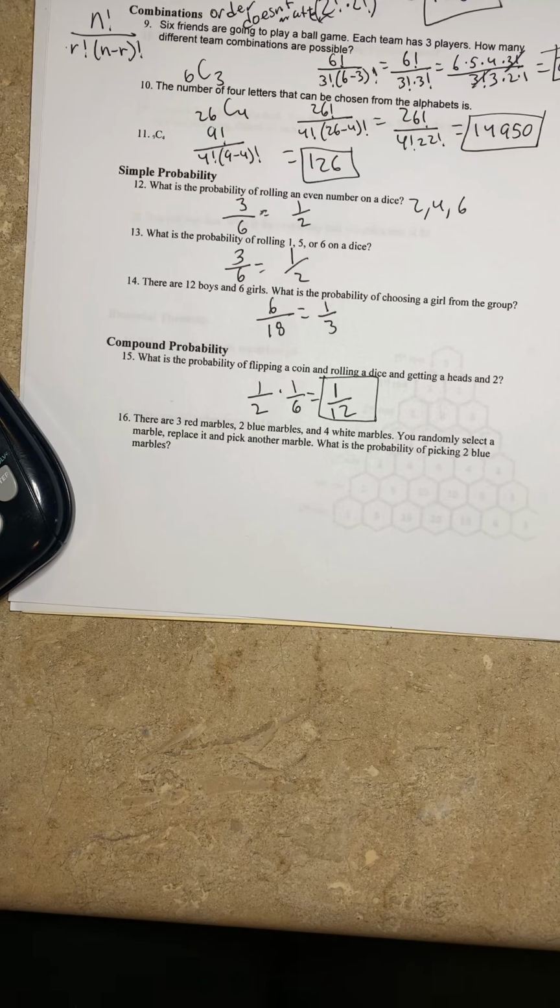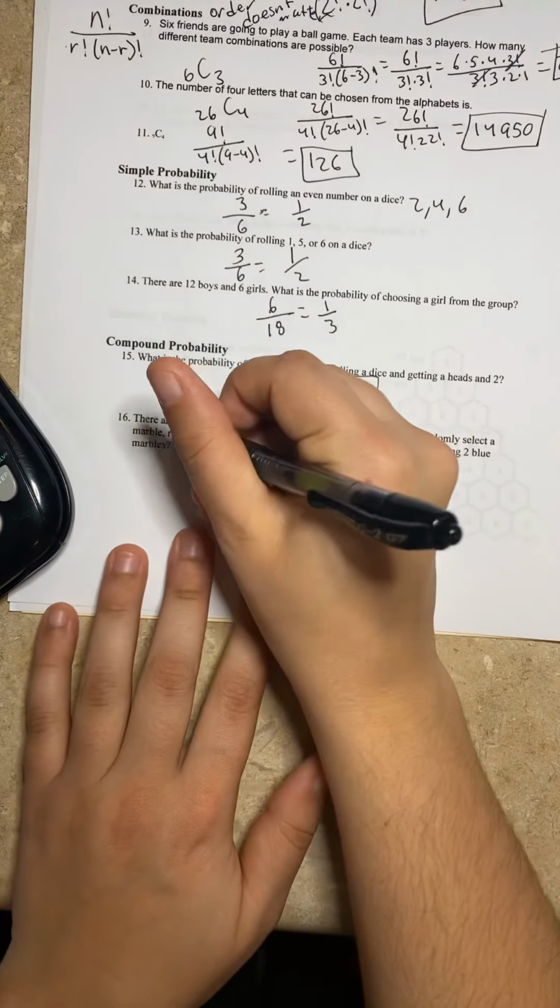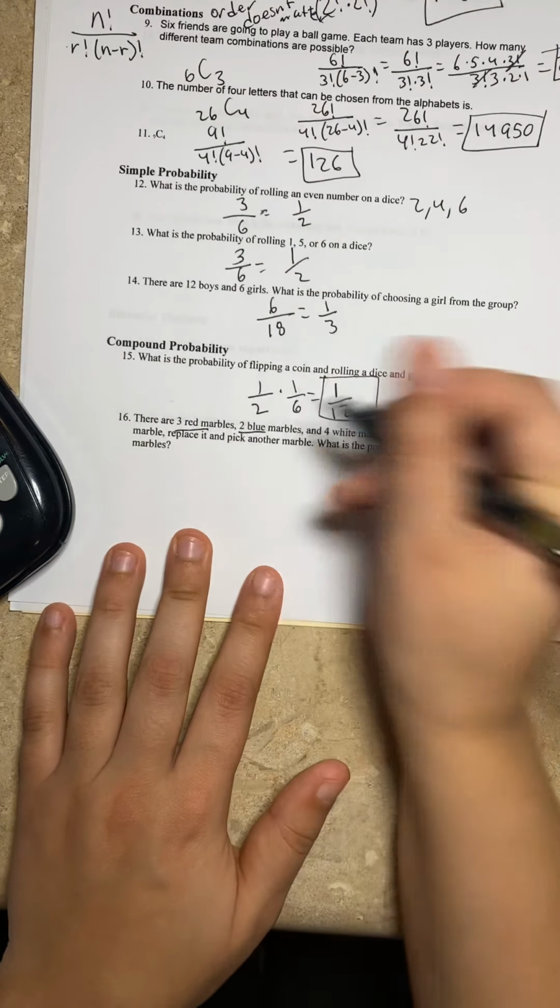All right? Number 16 says there's 3 red marbles, 2 blue marbles, and 4 white marbles.